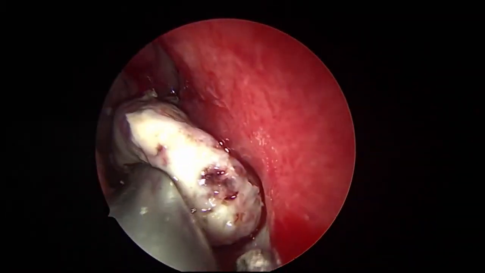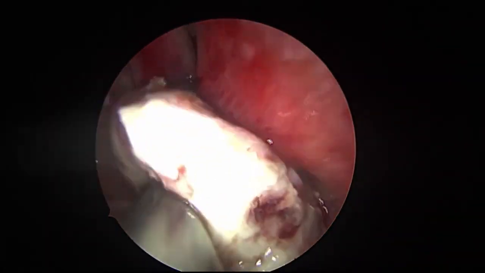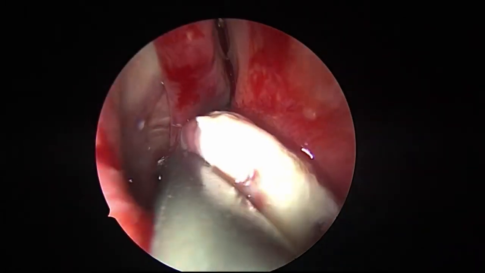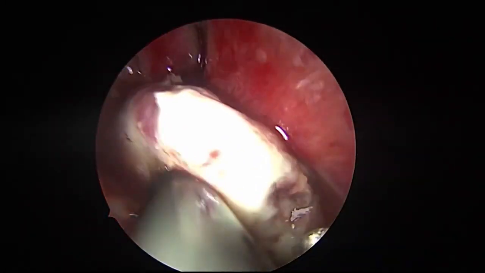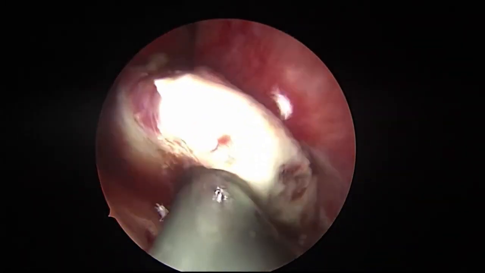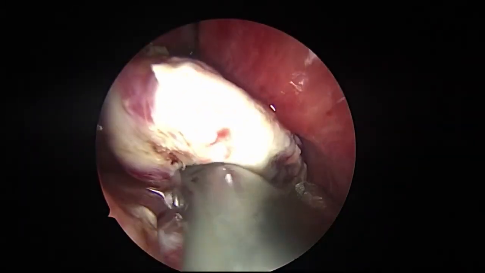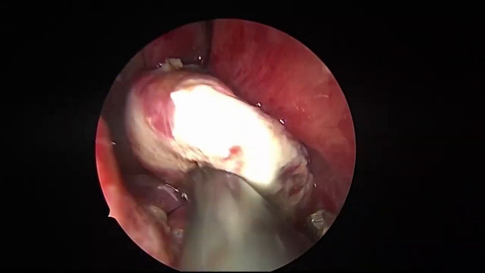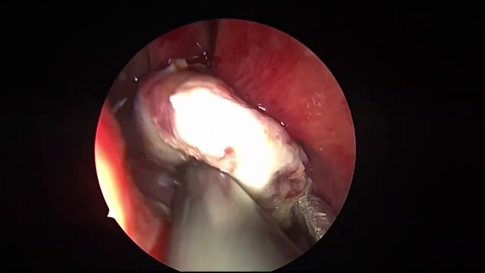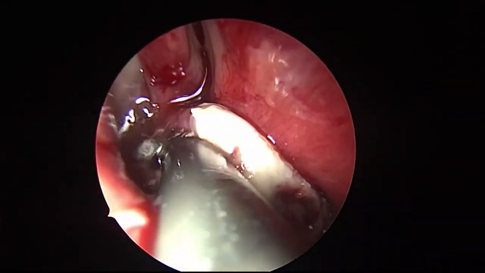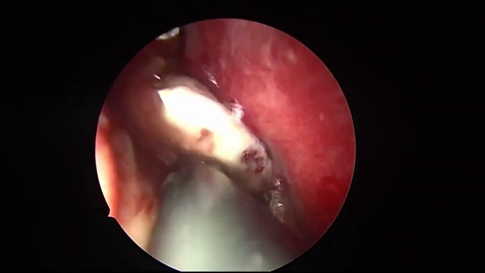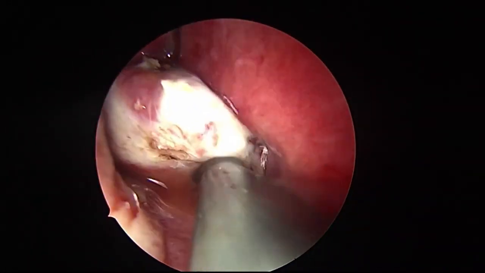See what I am doing? Surface coagulation. Whenever more and more surface of the tumor comes into your visualization, do more and more surface coagulation. This will not only reduce the vascularity, but more importantly, this will shrink the tumor and give more and more space.